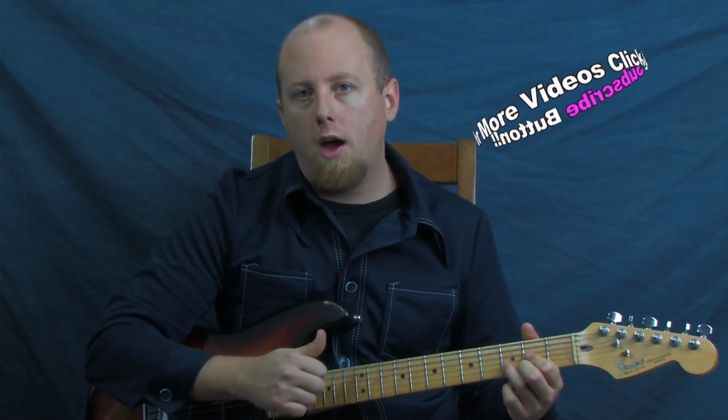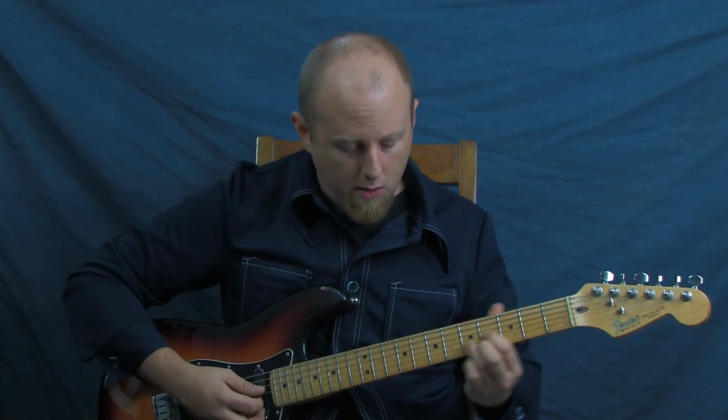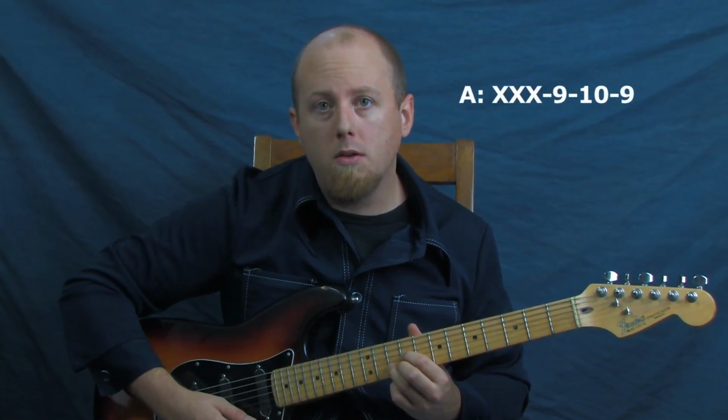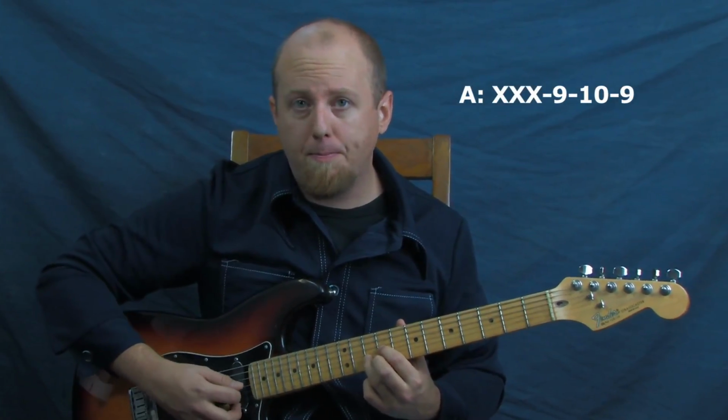Now, if I take these positions further up the neck and I move everything with the same interval, I can play these same voicings in a higher key, which is what we'll do for today's example. So I'm going to come up here and now play an A chord that resembles my D shape.